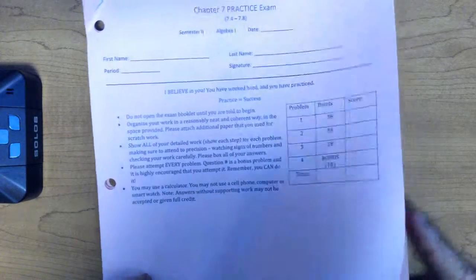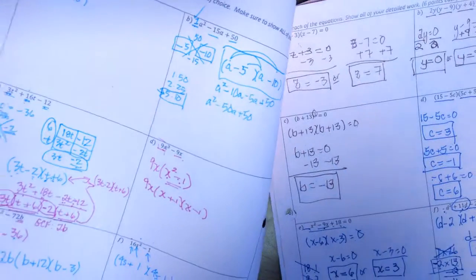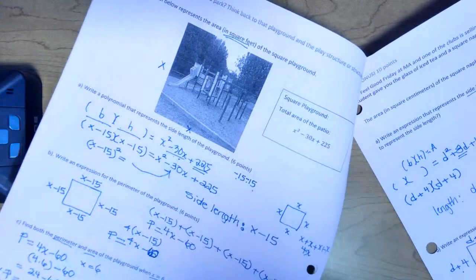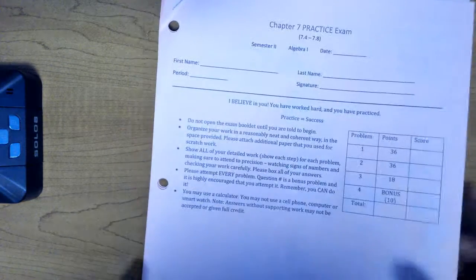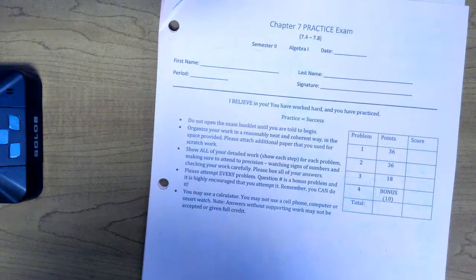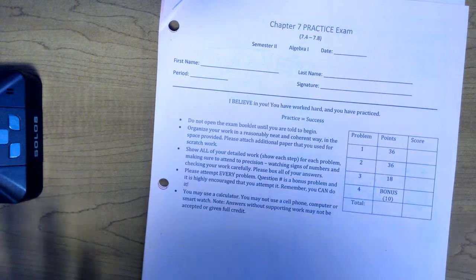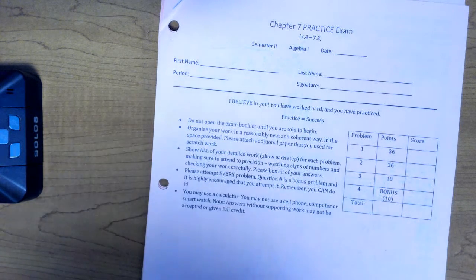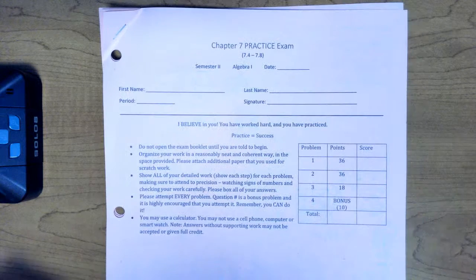So tomorrow when you come back in, you've already seen the test. You'll notice that pages 1 and 2 look just like it. 3 and 4, problem number 3 looks like one of these. And then the bonus problem is actually really different. I've had a couple of students ask me about the bonus problem, and I've said, look, it's all about critical thinking. I want you to do your absolute best. Do the best you can, okay? So have a good evening and make sure you study hard.